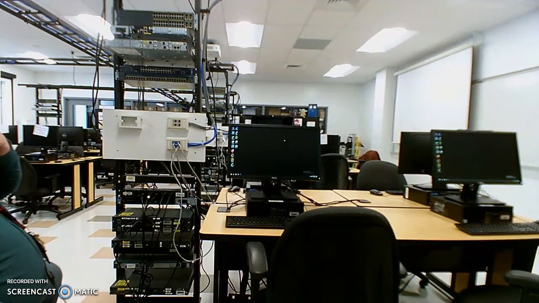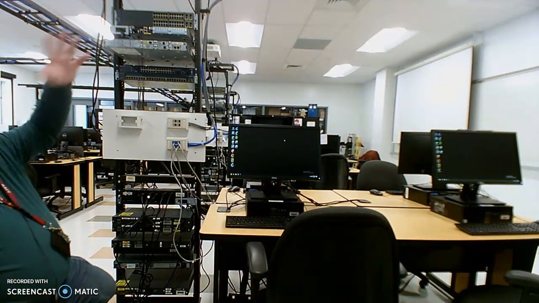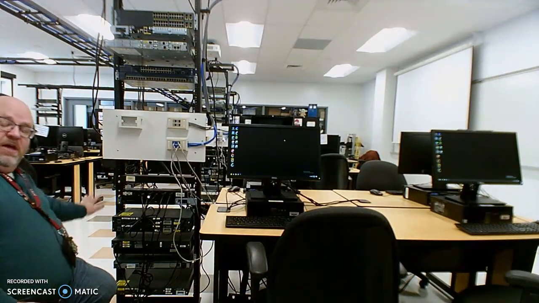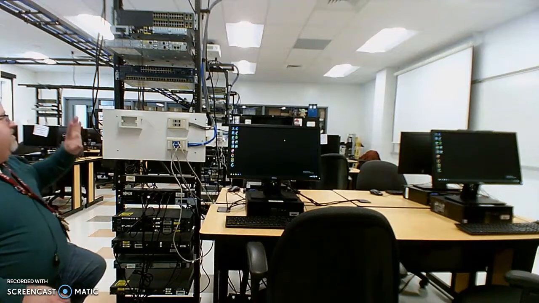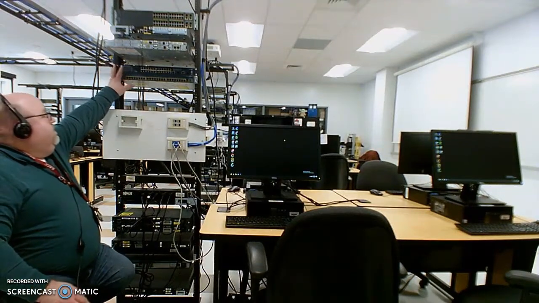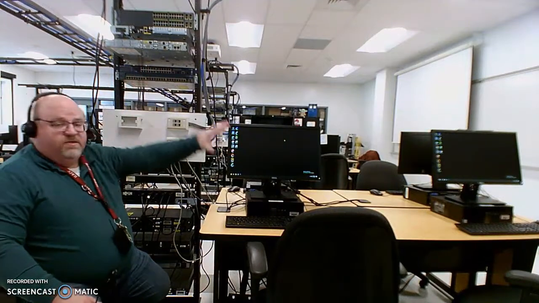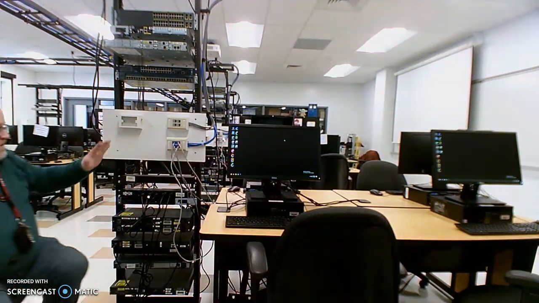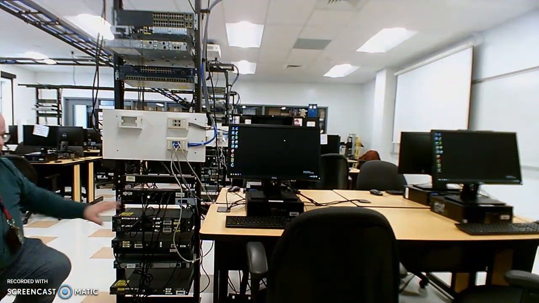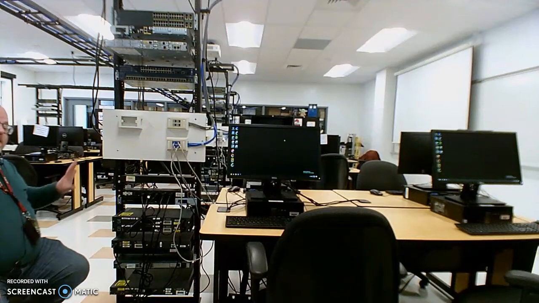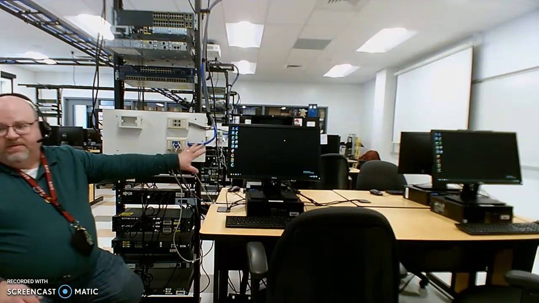What you'll notice is some of the lab equipment is facing one direction, some of the lab equipment is facing the other direction. As you look at the lab station, the equipment that has most of the ports facing this way, so to speak, is for the students on this side. The set of equipment, in this case on the bottom, with all the really important ports facing the other way, is for the other side of the lab station.